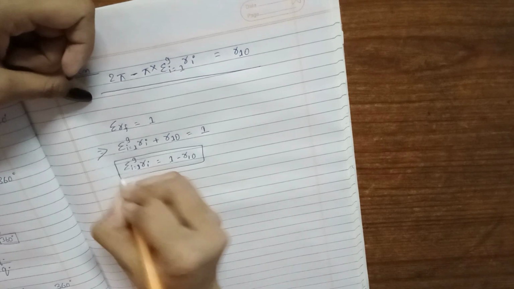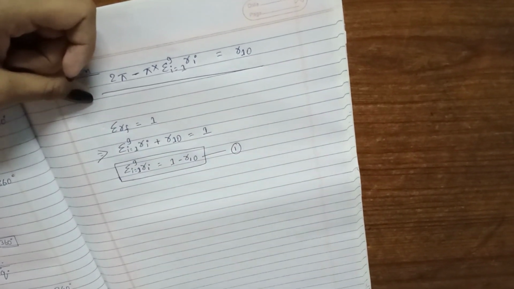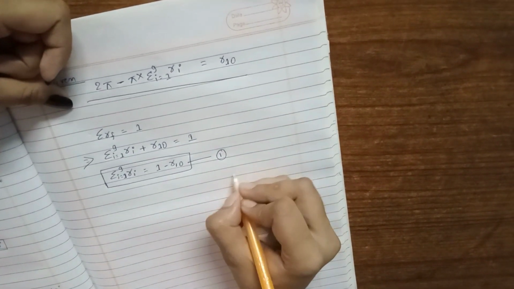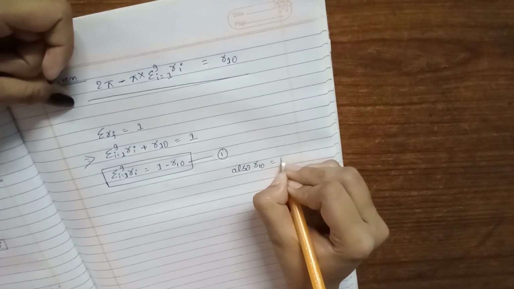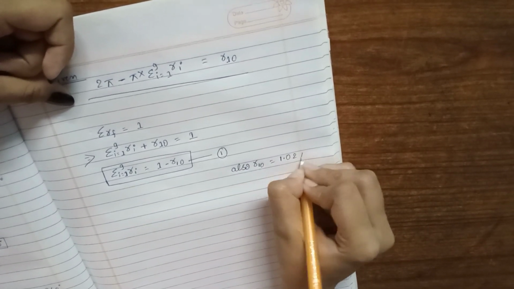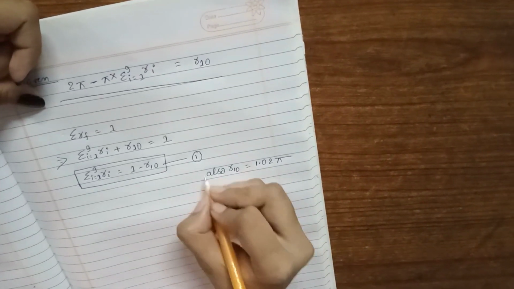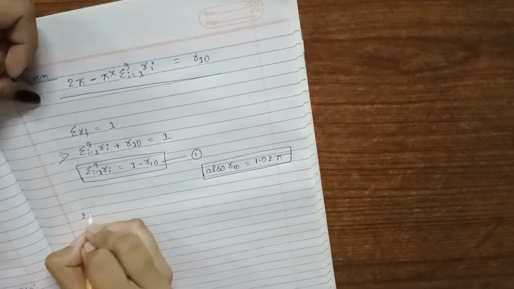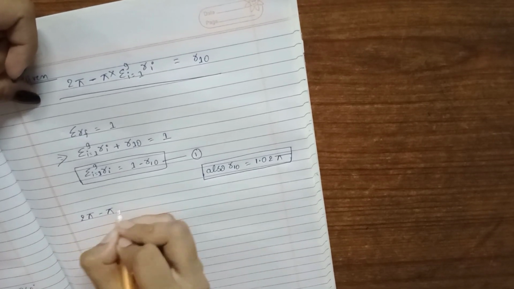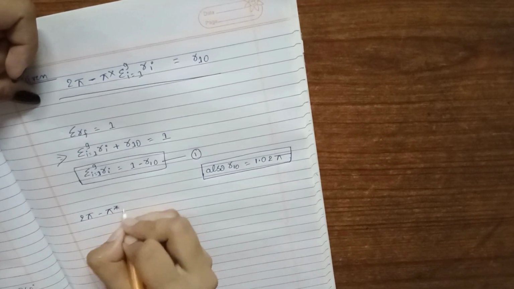So this is important. Now it is also given the value of the 10th relative frequency which he had calculated, and it is 1.02 pi, but this is not the correct value, although he had calculated using the wrong formula. So we will try to put in the value.